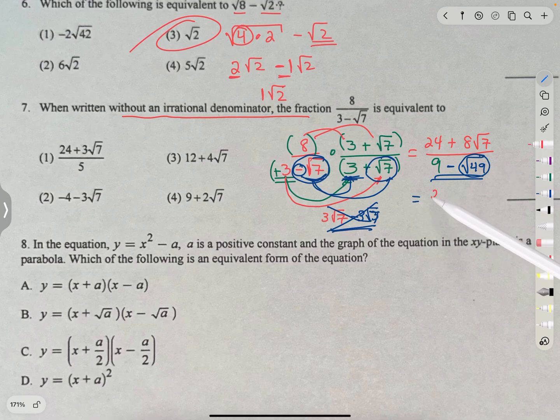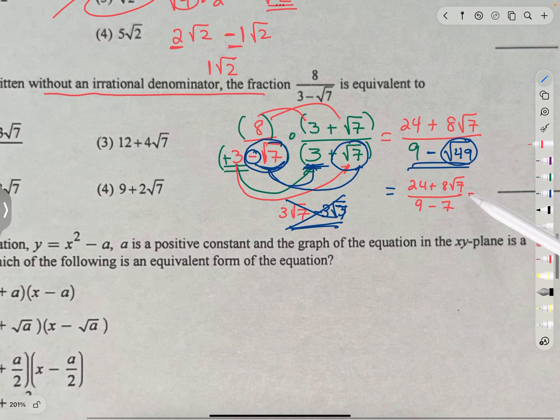So we end up with just a 24 plus 8 root 7 on top. But on the bottom, we get a 9 minus the square root of 49, which is 7. So we end up with 24 plus 8 root 7 over 2, and both the 24 and the 8 can be divided by the 2, giving you that final answer.